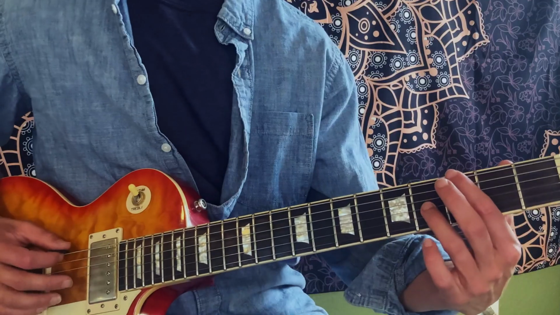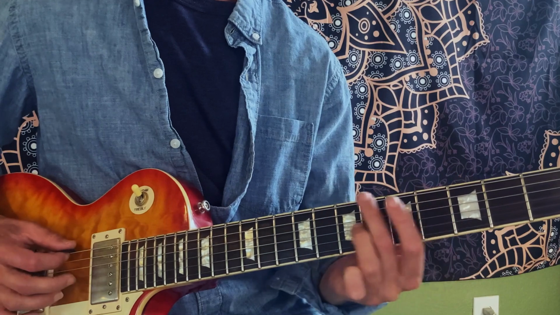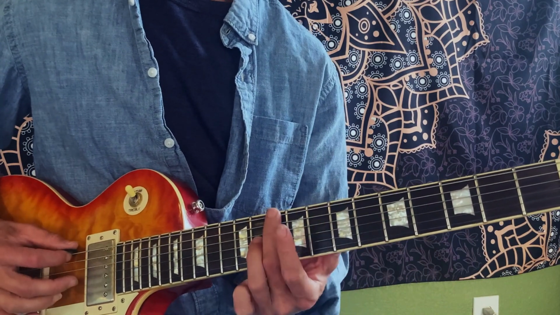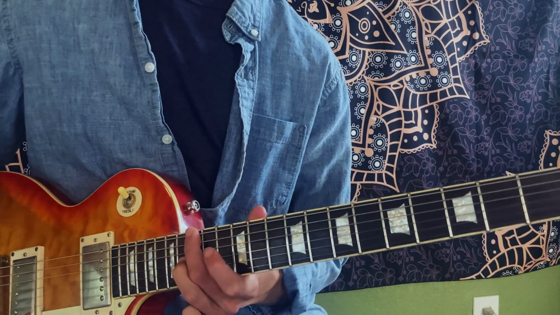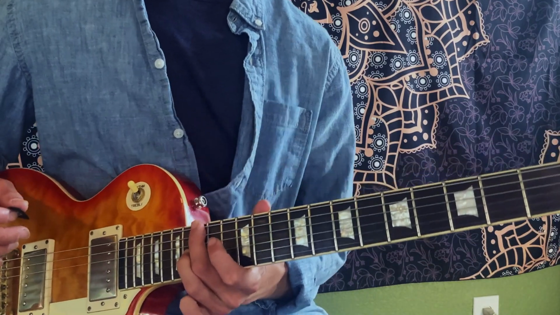So again, if we start to understand this pattern of major, minor, minor, major, major, minor, minor, and then major, we can start to find the chord qualities in any given key, and then we know how to maybe write a chord progression in that key.